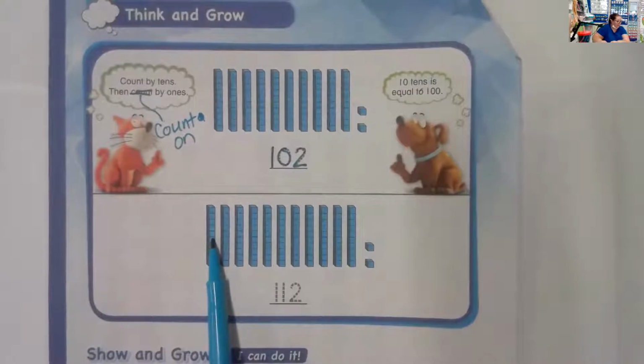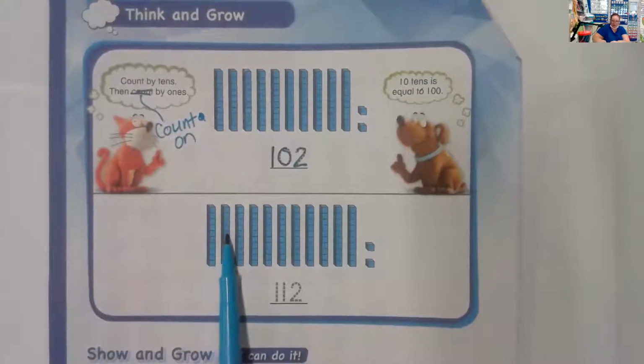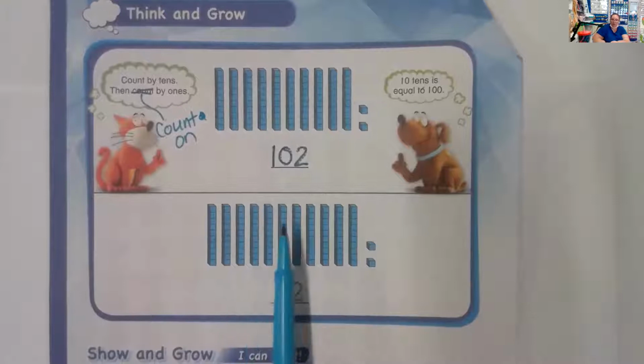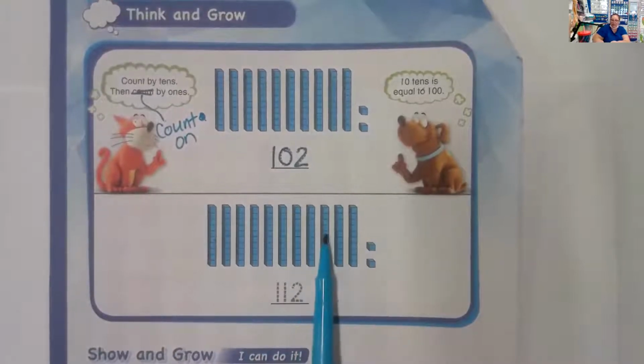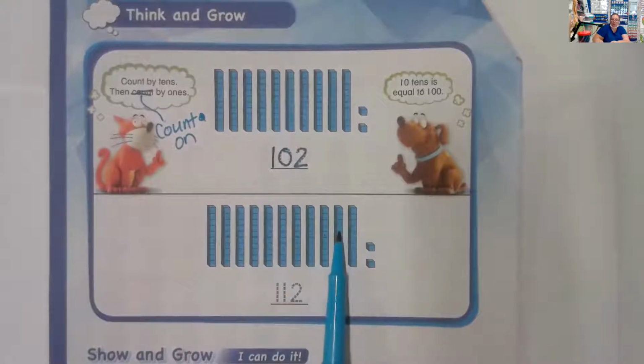Ready? 10, 20, 30, 40, 50, 60, 70, 80, 90, 100. What do we have here? Another 10.